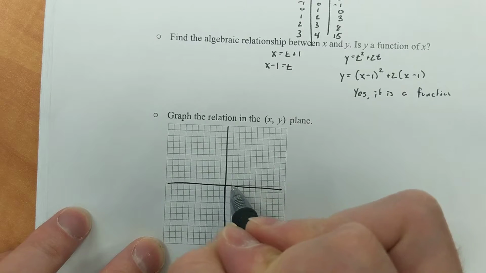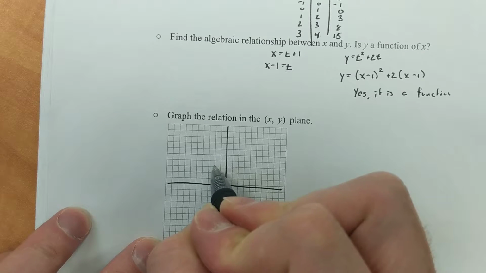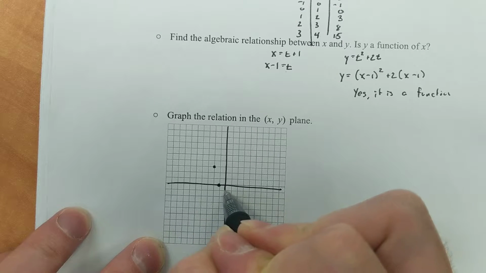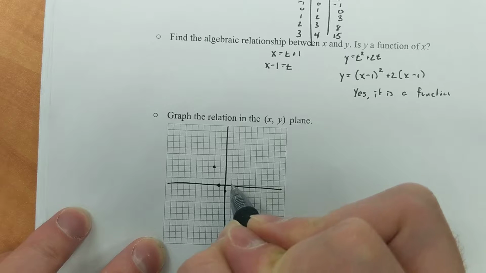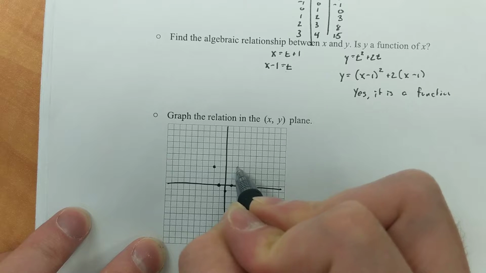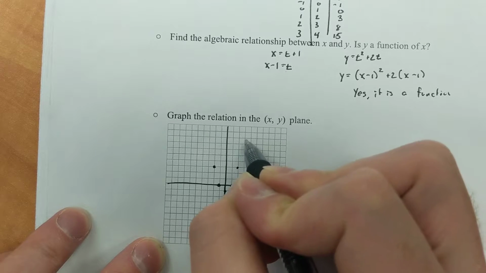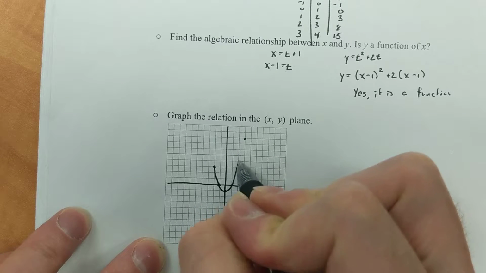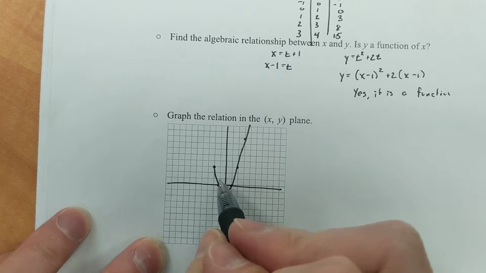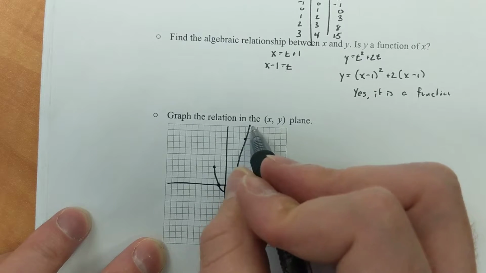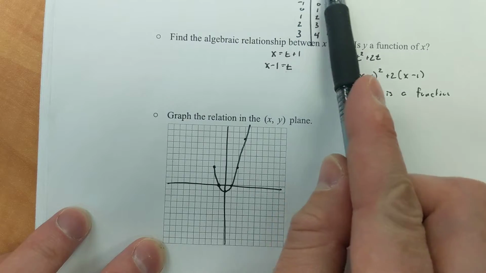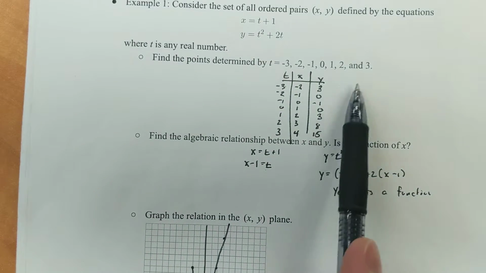The first point is at -2, 3, and then we had -1, 0, and then 0, -1, then 1, 0, then 2, 3, then 3, 8, and the last one's going to be off, so I'm just going to leave it alone. If you notice, there's no arrow here or there because I have endpoints. This graph doesn't continue on forever. It only exists between t equals -3 and t equals +3.